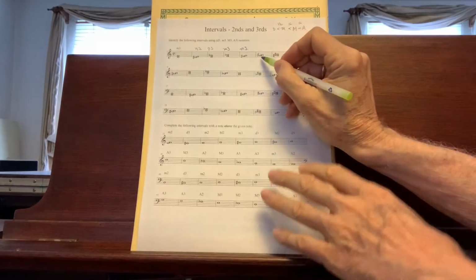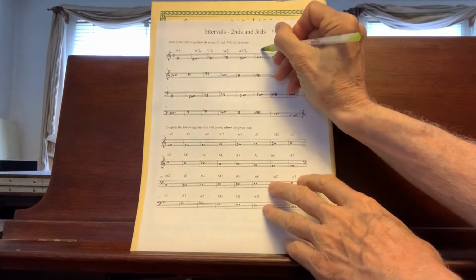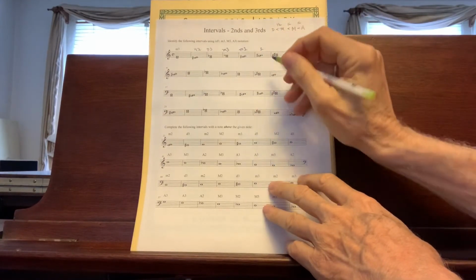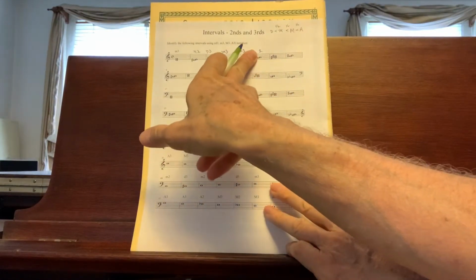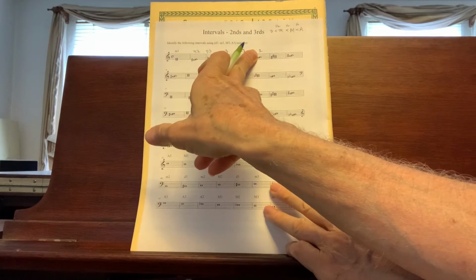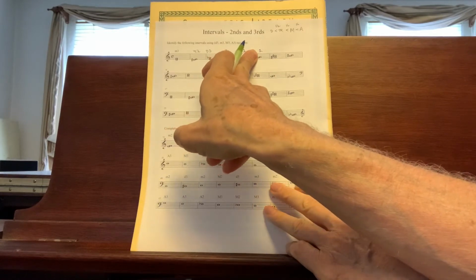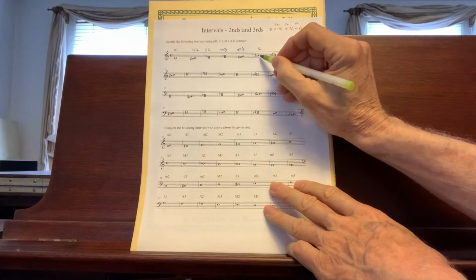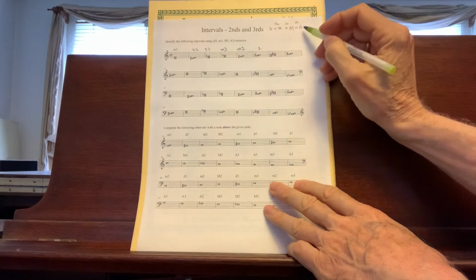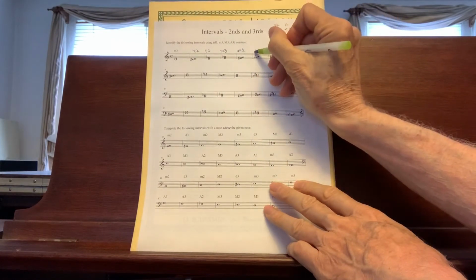All right, what's G to A sharp? Well, it's some kind of second. What do I know? I know that G to A is a major second because I know my G scale. So if G to A is a major second, then G to A sharp, I'm widening it, is an augmented second.